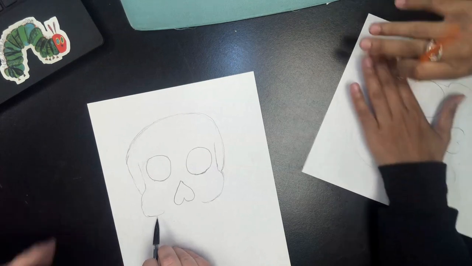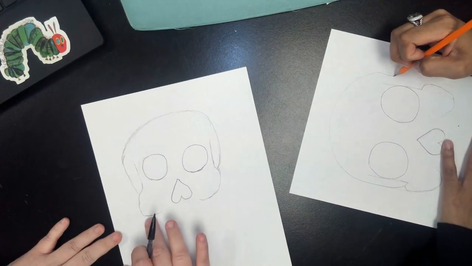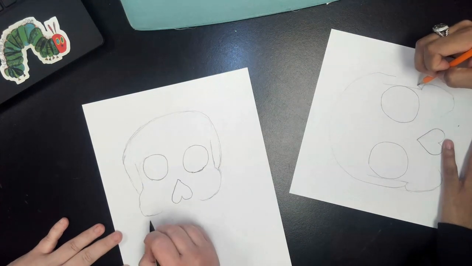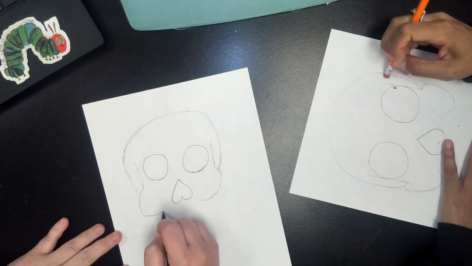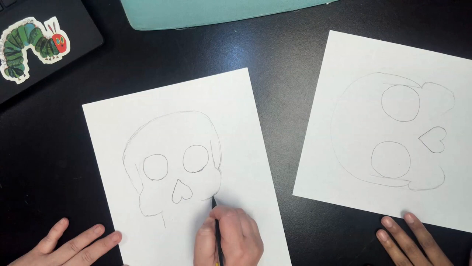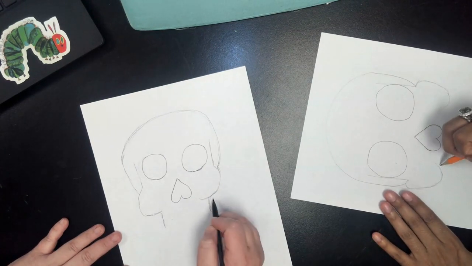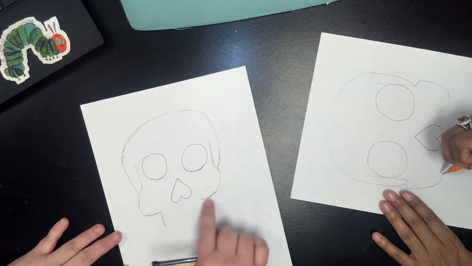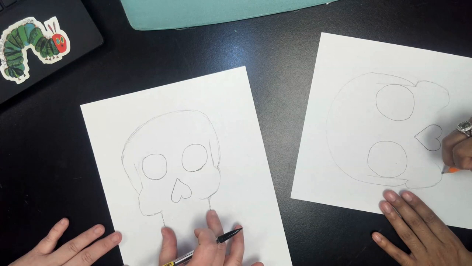Now, when we are coming from the cheekbone, we're going to reverse and curve the other way, and curve down. And this is also where I end up erasing because I end up going too far in on my cheekbone. You want to make sure you have a decent mouth area.